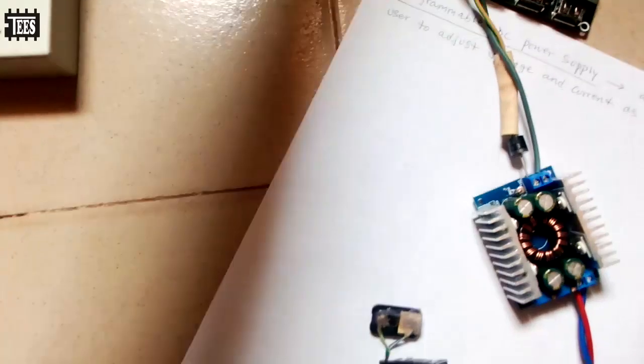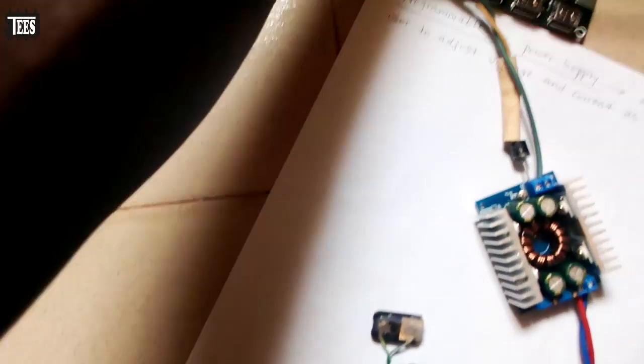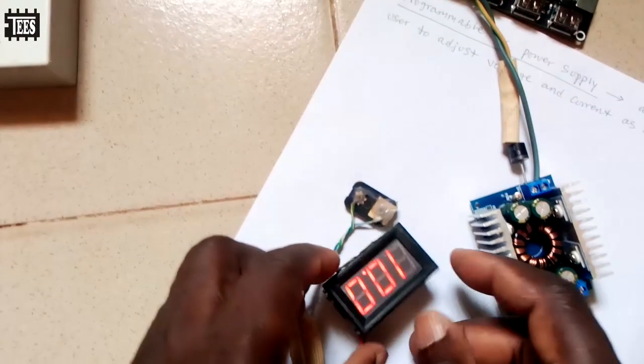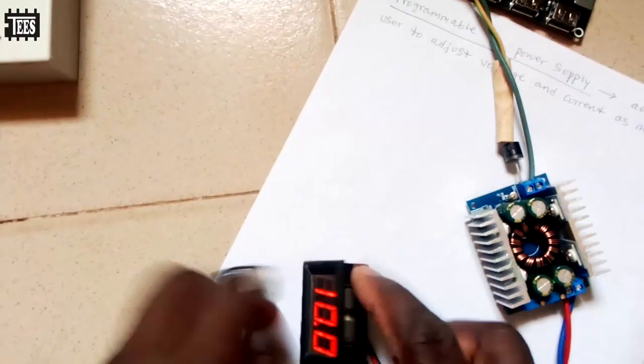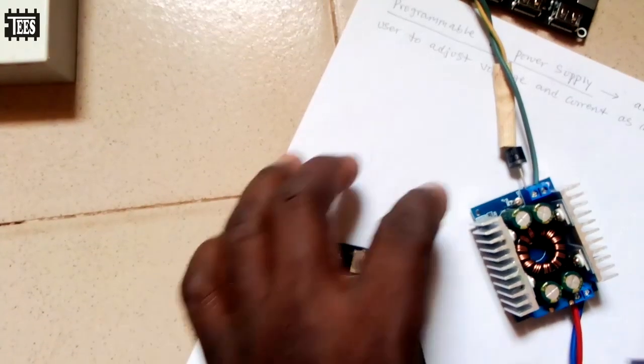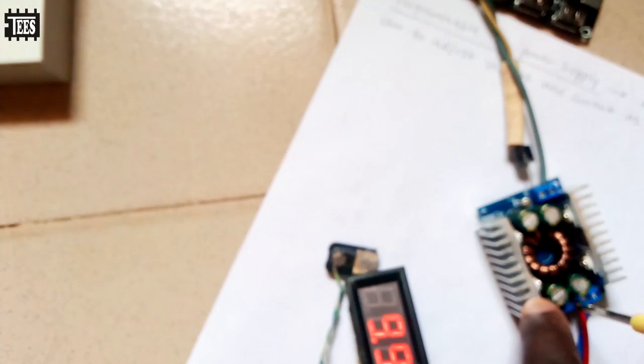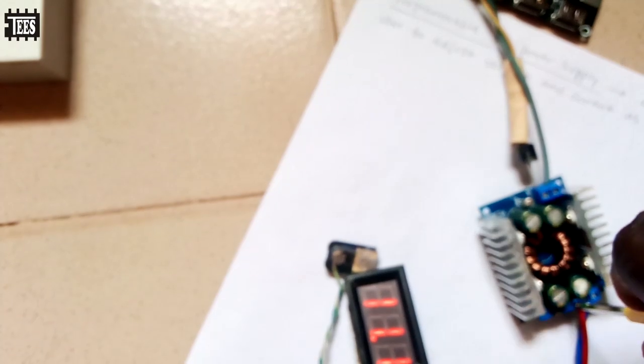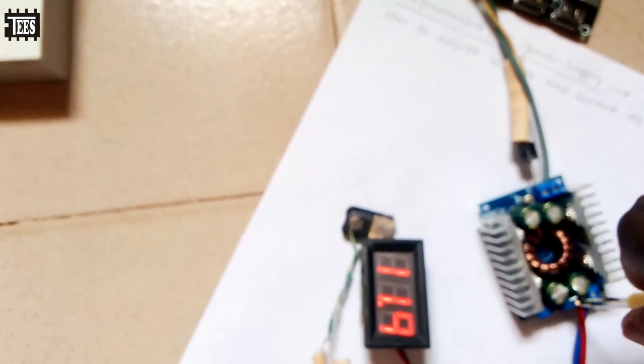Let me connect it to the solar panel. So you can see there's a reading there, so you can see the output. I can adjust the output voltage from here. Now this is how to turn this. You can see I'm bringing it down. I can also bring it up. So you can see it bringing the voltage up.